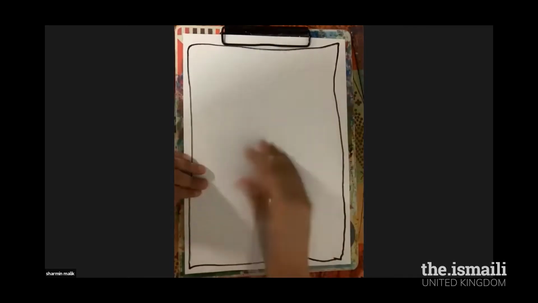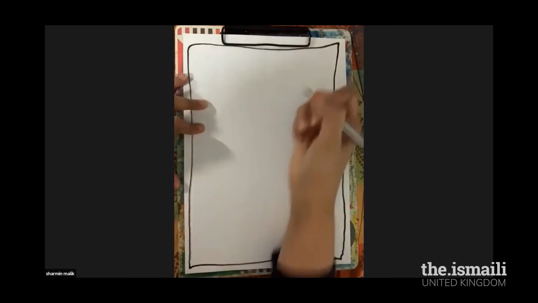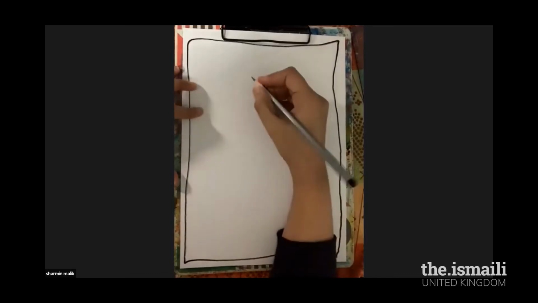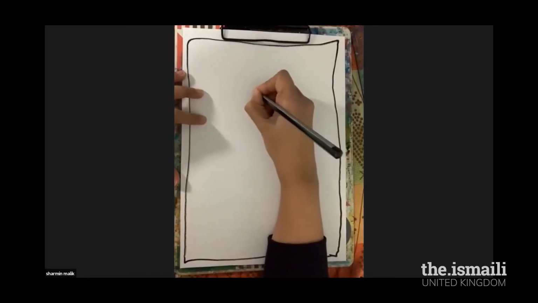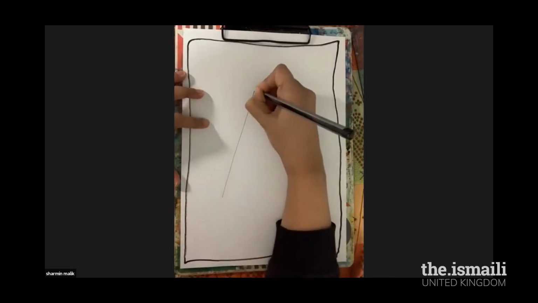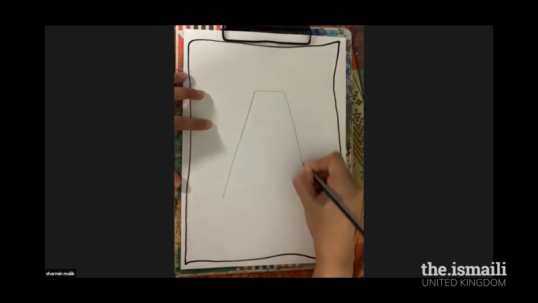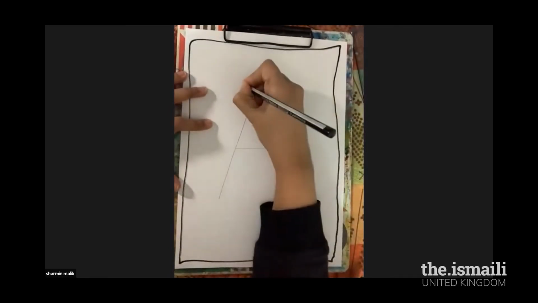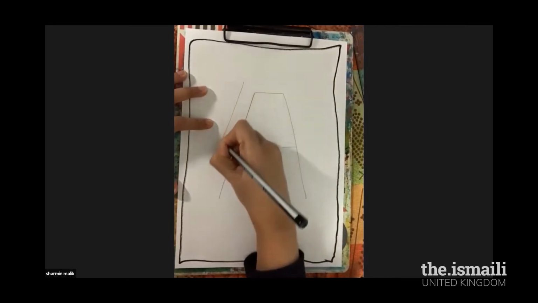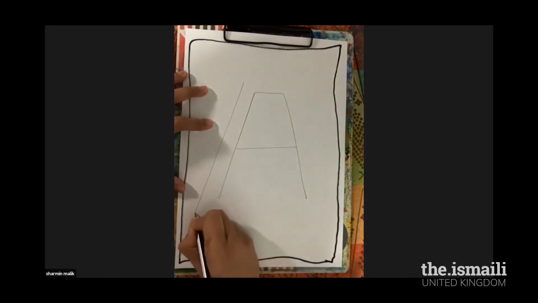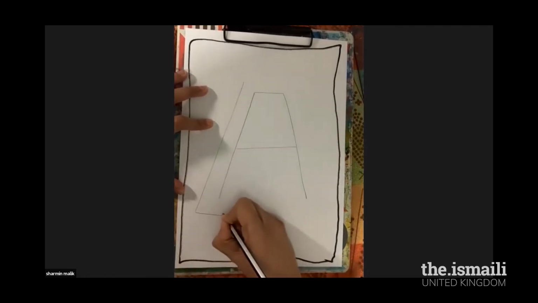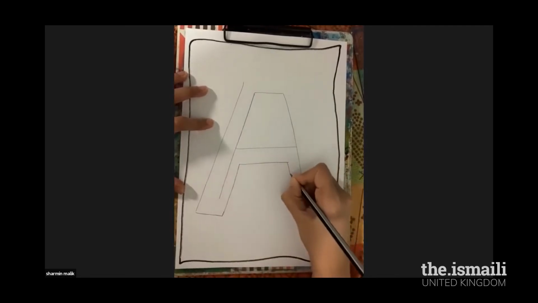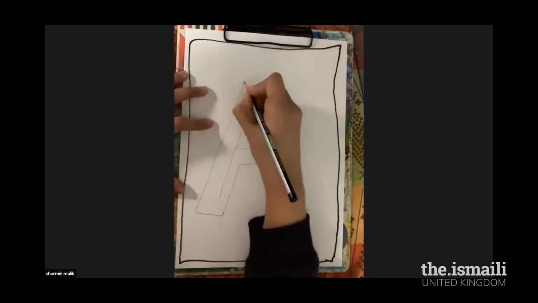So I have decided to do letter A. I want to choose Allah because I've already done S. So I want to do A for Allah, and so I'm just writing letter A first. And I'm creating a block outside. Okay, you just have to create a block or a bubble outside. Keep it thick, don't make it too thin, because we have to put designs inside.